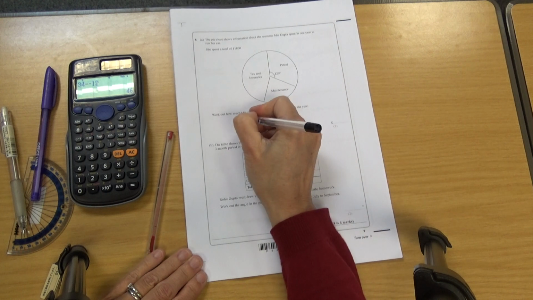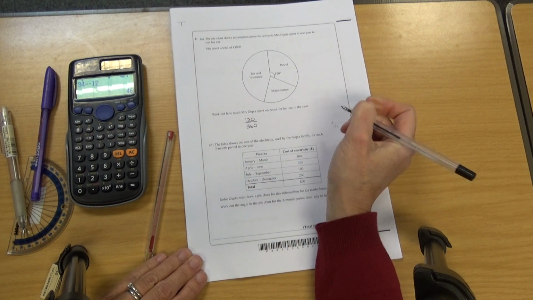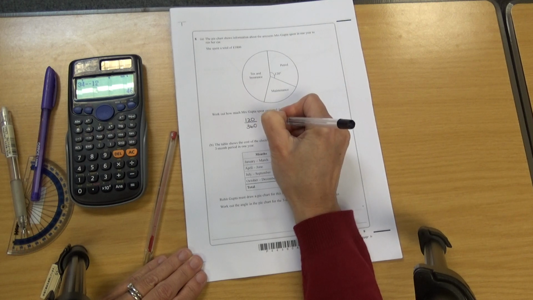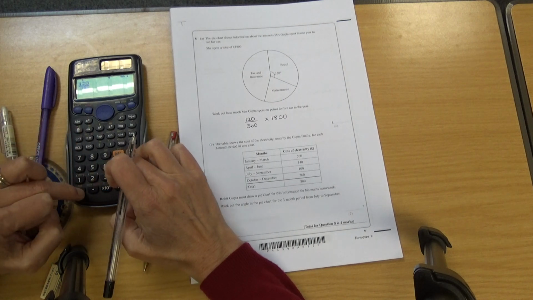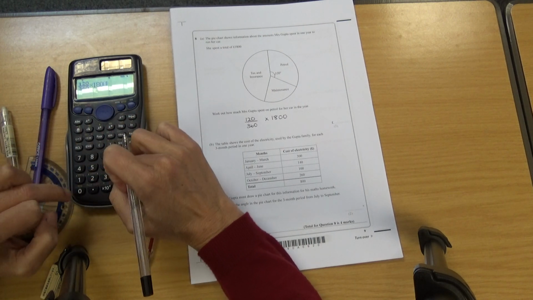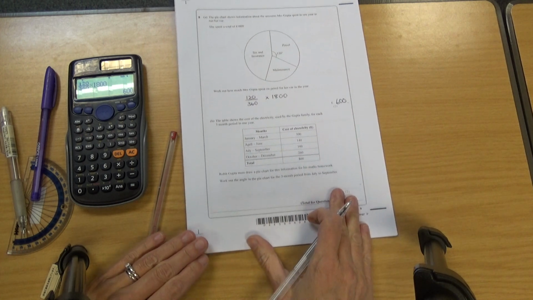So petrol is 120 out of the total 360, and she spent in total 1,800. So she spent £600 on petrol.